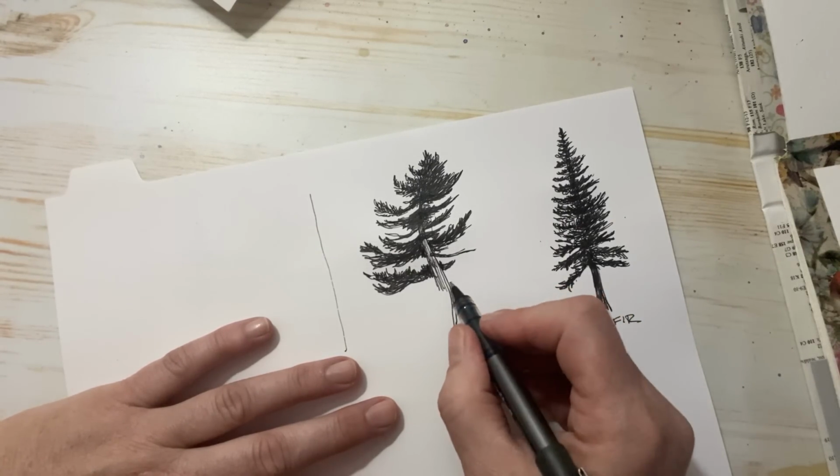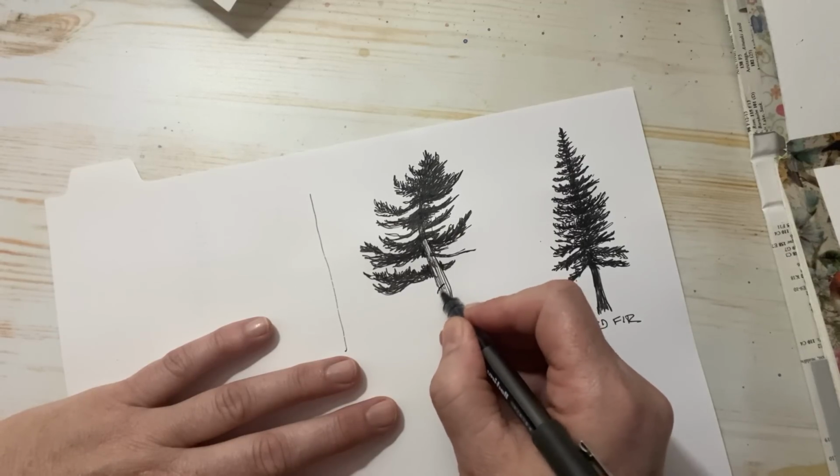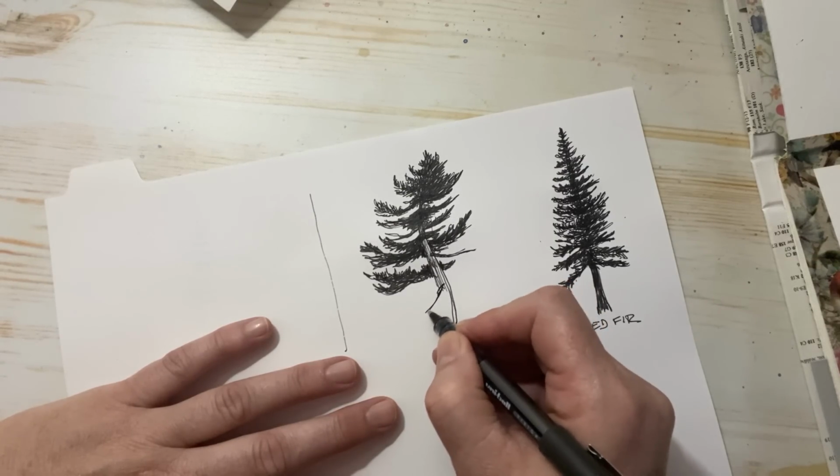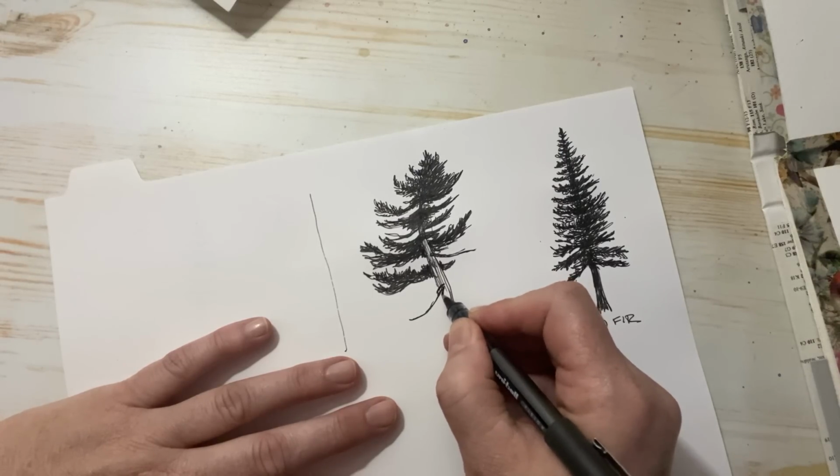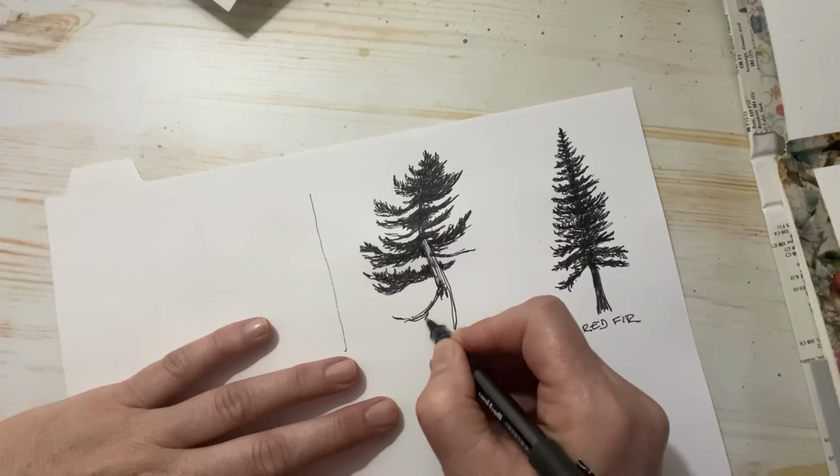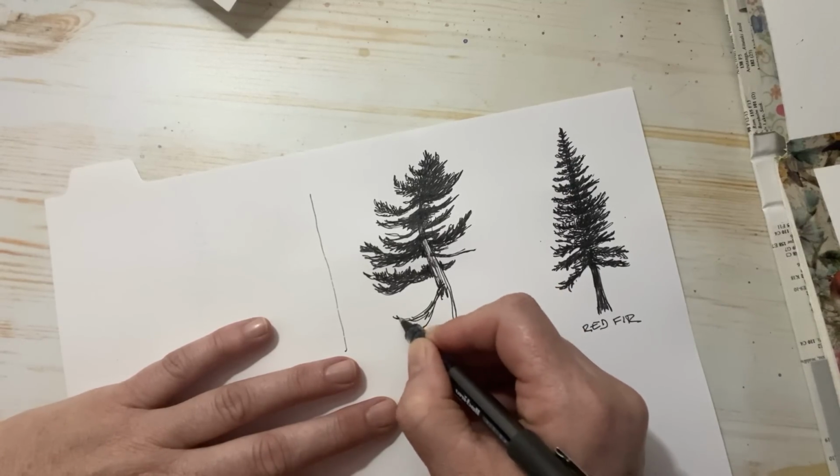So we'll do a few more. So let's do a branch coming from the trunk here. So we've got a branch coming towards us under the, and then a fun tuft of pine needles.